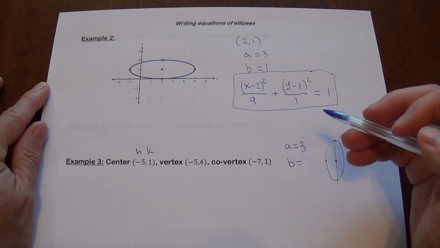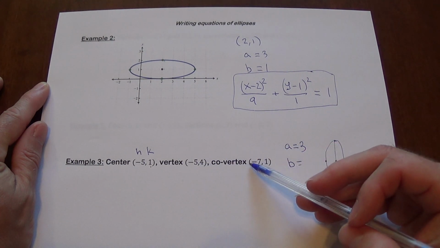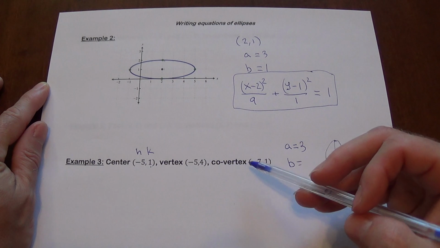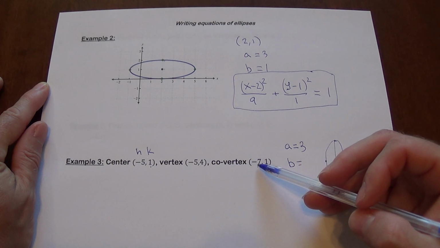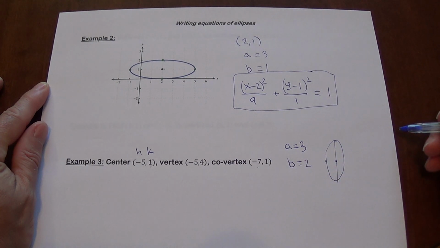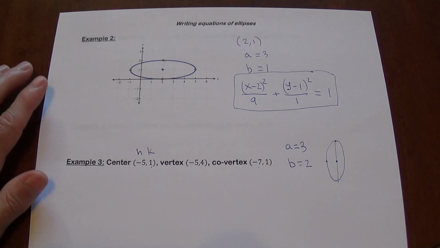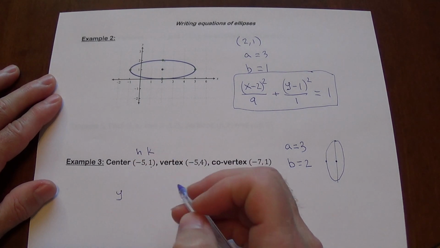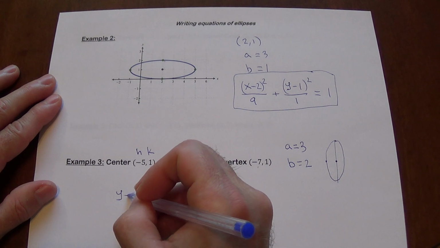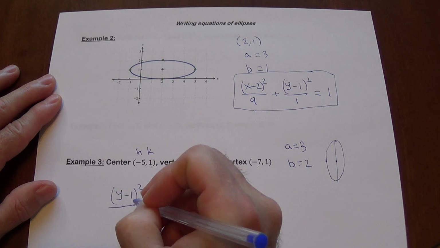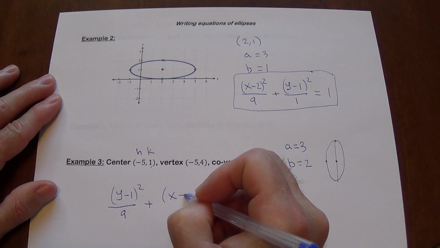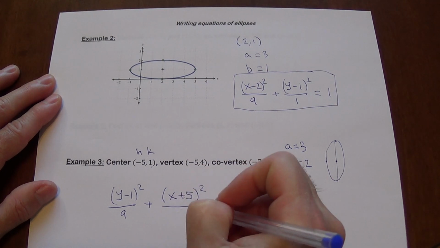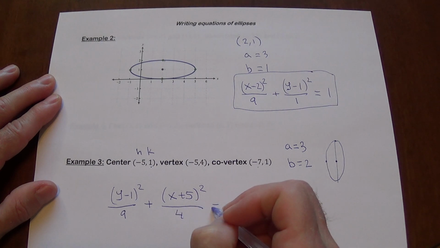The value of B is the distance from the center (-5, 1) to the co-vertex (-7, 1), so it's 2 units apart, from -5 to -7. Remember we're going to start with y, so be careful to put the y coordinate first: (y minus 1) squared over 9 plus (x plus 5) squared over 4 equals 1.